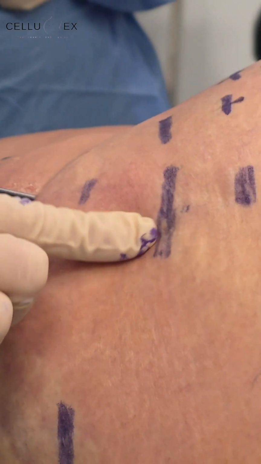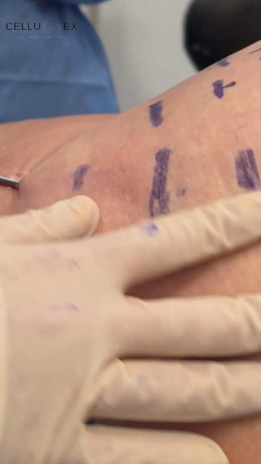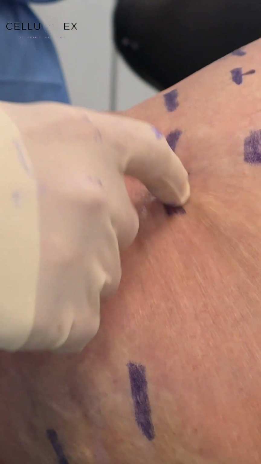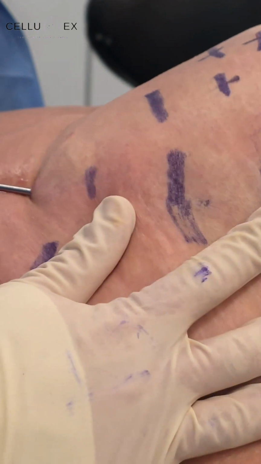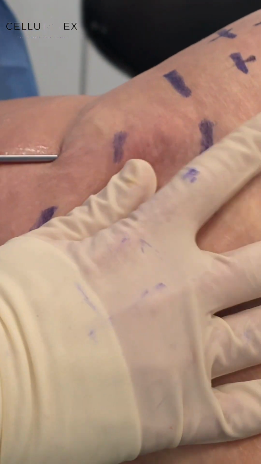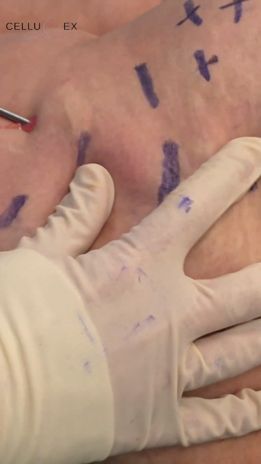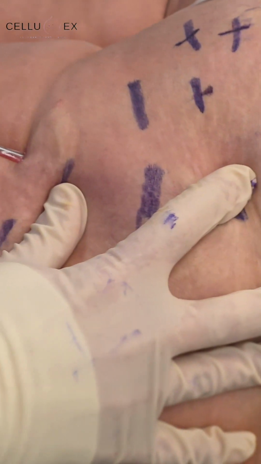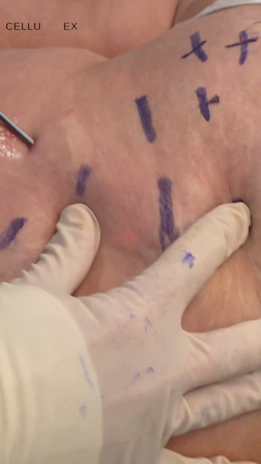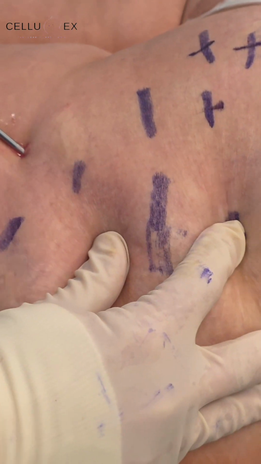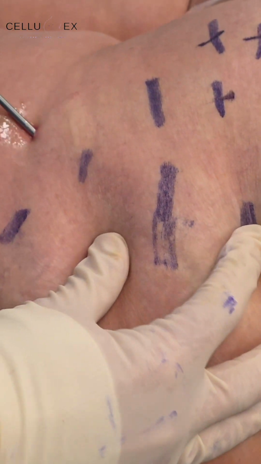I'll go to the next one here with the light source. Pull it, you see the skin tethering. Now I'm gonna cut it. Then you go a little bit up. You release it. You try to release the septum fully. Do not go too superficial. Work a bit deeper.